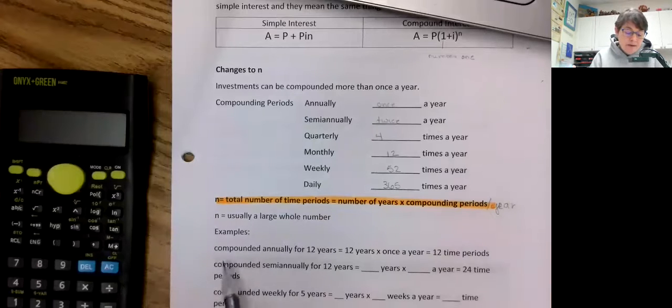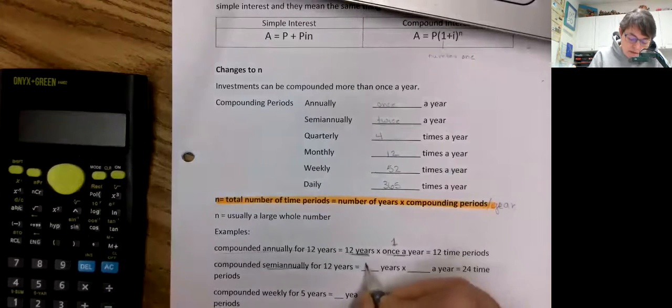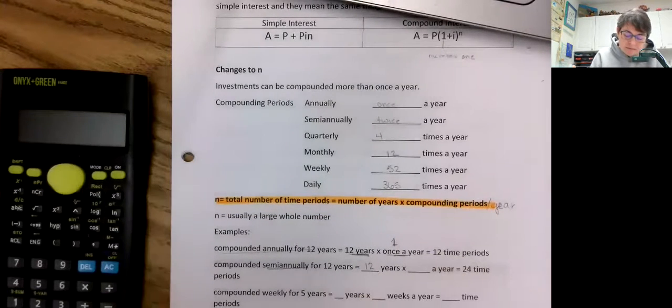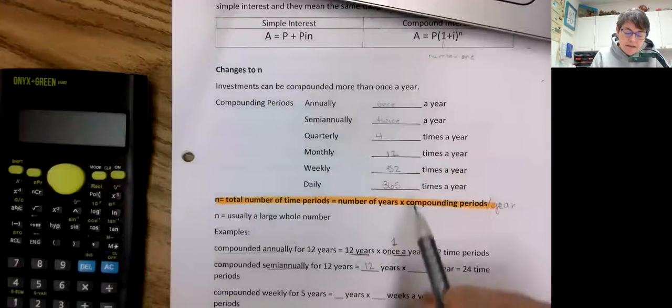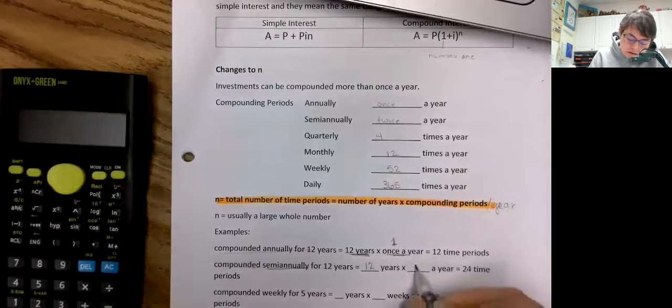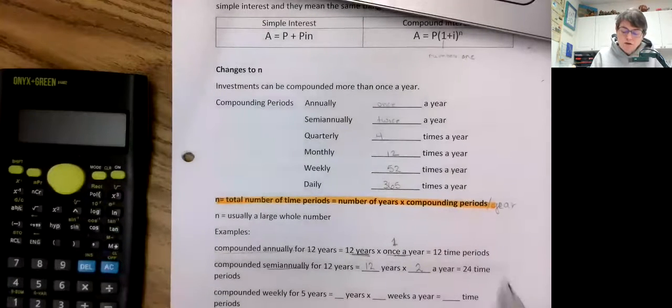So for example, if something is compounded annually for 12 years, okay, so this is the question. So you start with 12 years times once a year. So it's like 1 is 12. If we have compounded semi-annually for 12 years, well, how many years? 12 years starts there. And semi-annually means twice a year, which is where the 24 comes from. So 24 time periods.